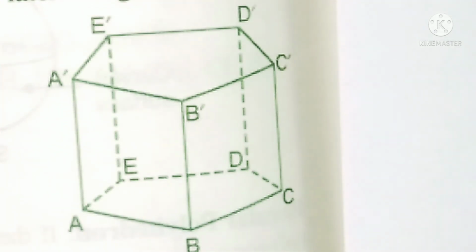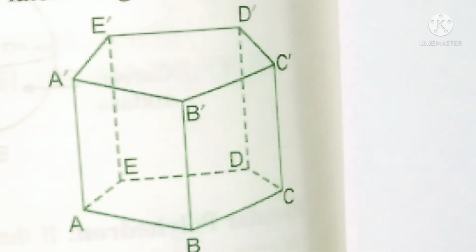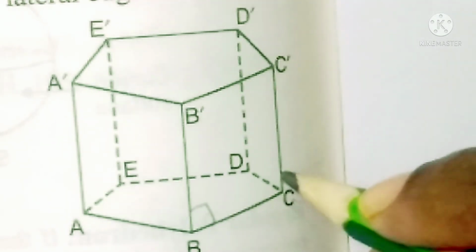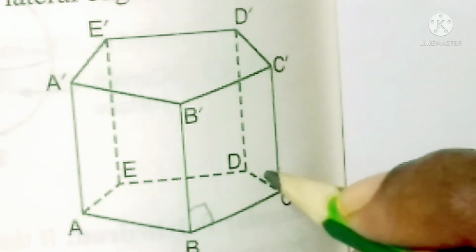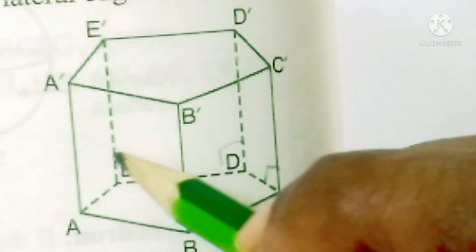Now what are right prisms? You see here, these are called the lateral edges. If the lateral edges of a prism are perpendicular to its base, you see here, everywhere, this angle will be 90 degrees, this angle will be 90 degrees, this will be 90, this will be 90.